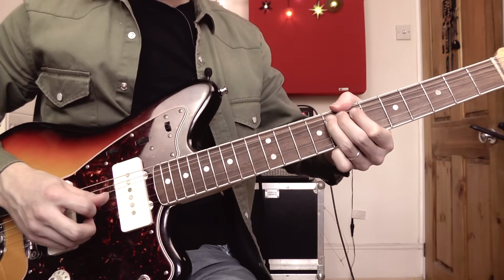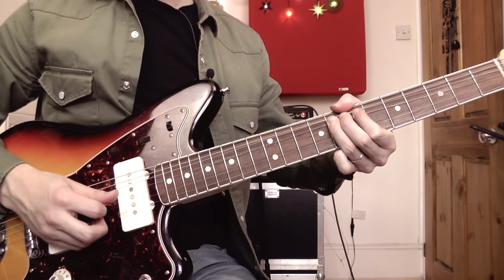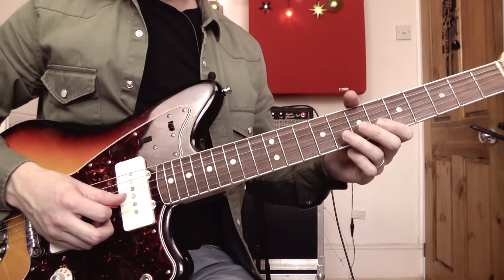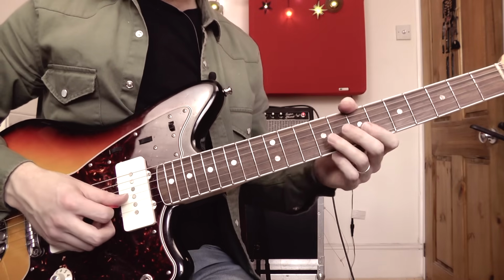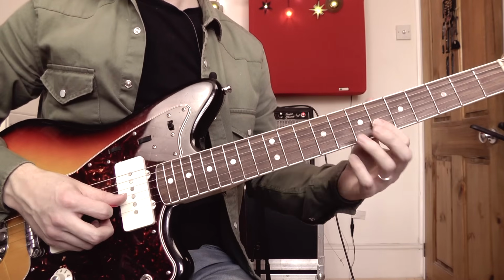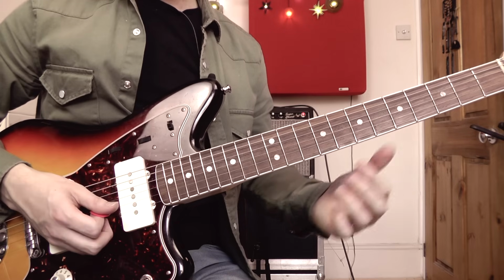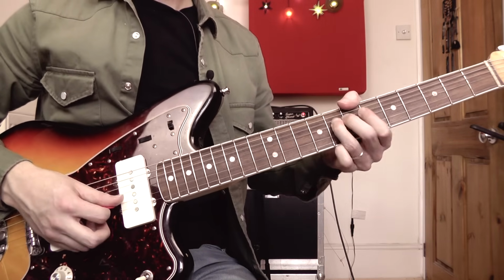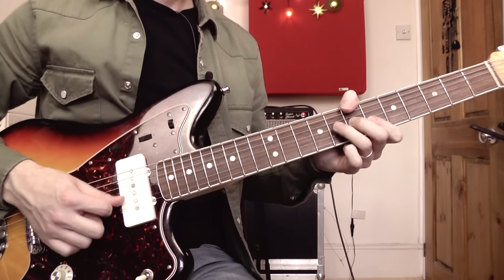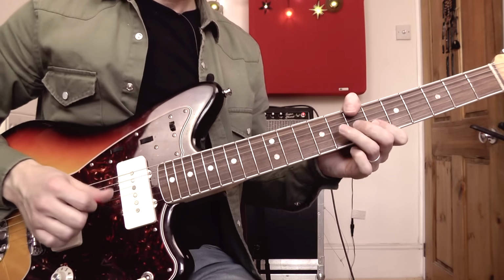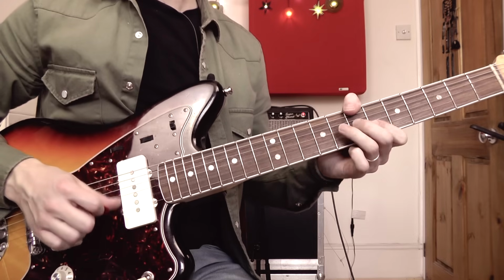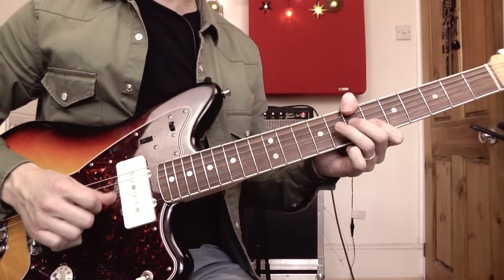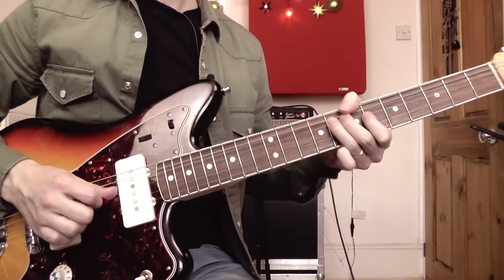We've got 1, 2, and 3, and 4. Then in the second bar it's 1, and 2, and 3, 4. Kind of sounds weird when I slow it down and break it down like that, but speed it up and it's 1, 2, 3, 4, 1, 2, 3, 4, 1, 2, 3, 4, 1, 2, 3.